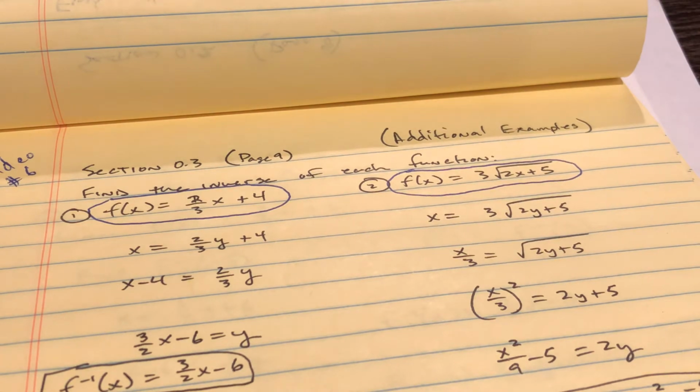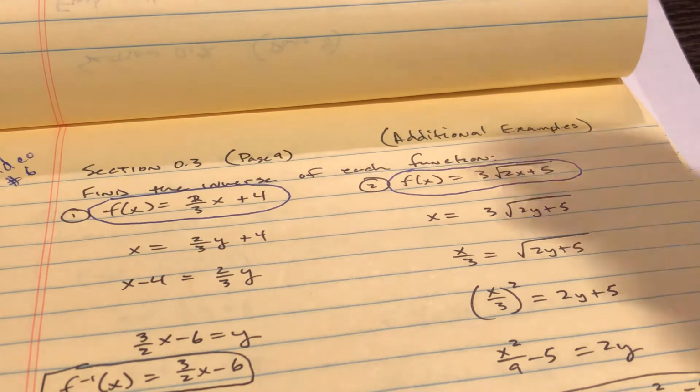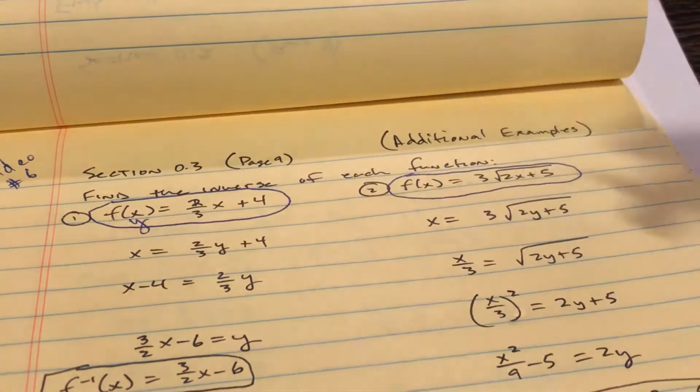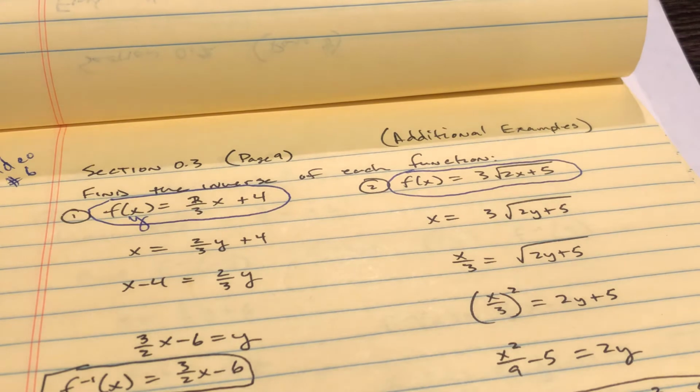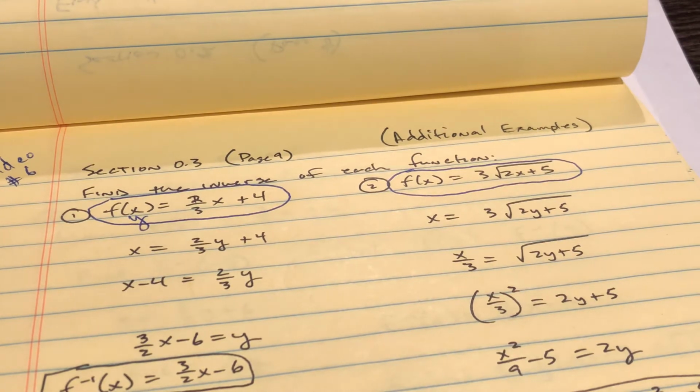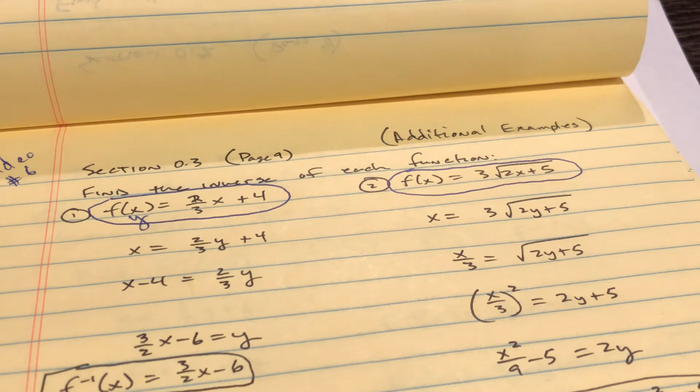Find the inverse of each function. So f of x is 2/3 x plus 4. Remember, f of x is the same thing as y. For an inverse, we switch x and y. Remember, it's a mirror image over the line y equals x. That is an inverse. You know that from geometry, and we did inverses in, you guessed it, honors algebra 2.